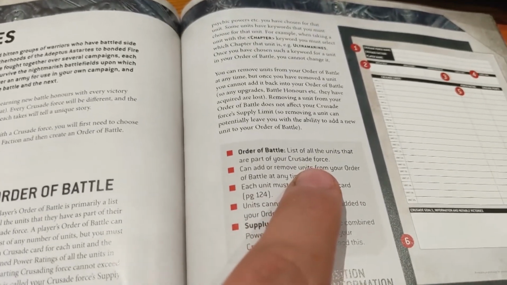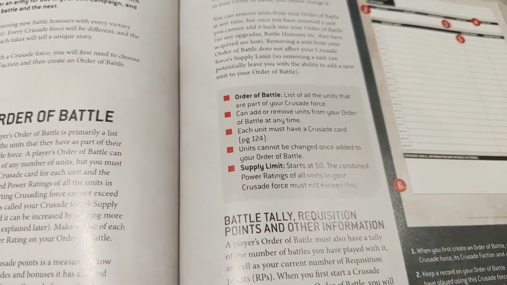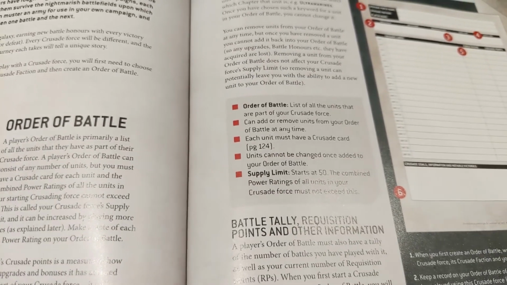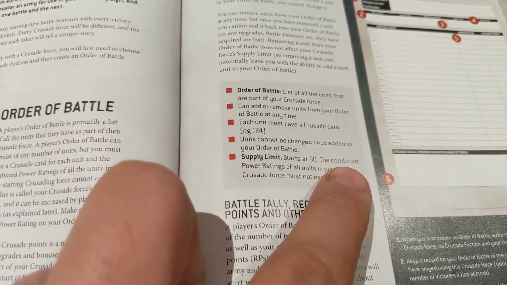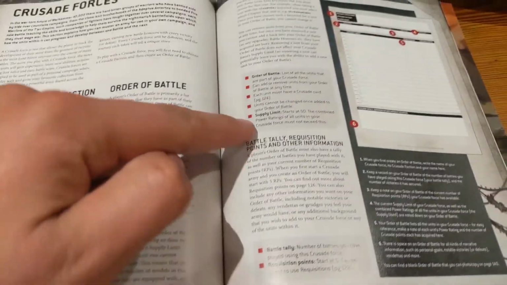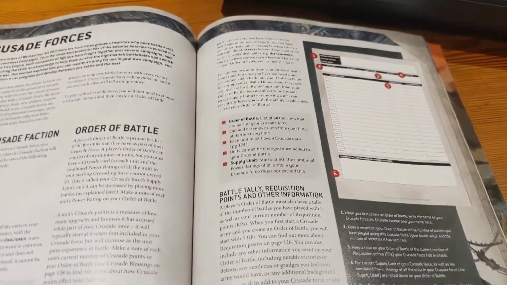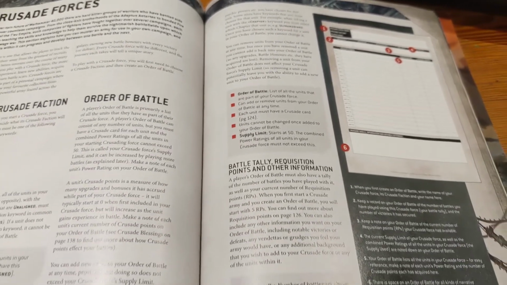Order of battle. The order of battle is a list of all units that are part of your Crusade force. You can add or remove units from your order of battle at any time. Each unit must have a Crusade card. Units cannot be changed once added to your order of battle. Supply limit starts at 50. The combined power rating of all units in your Crusade force must not exceed this. Okay, so basically you have to have an order of battle, and each unit has to have a Crusade card, and you can add and remove from it at any time. Your supply limit starts at 50.